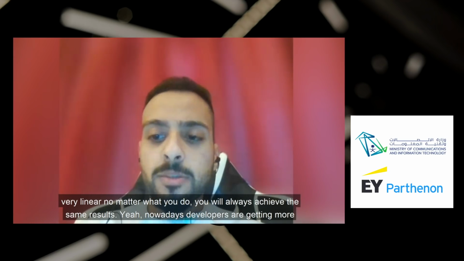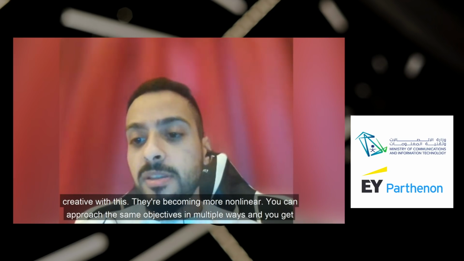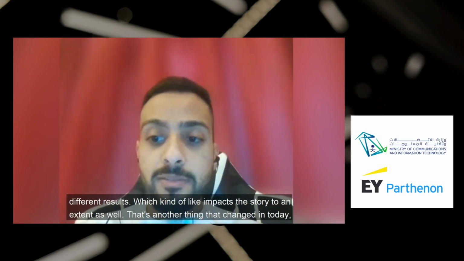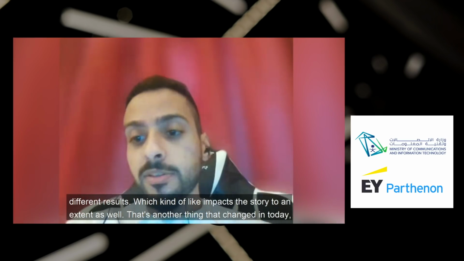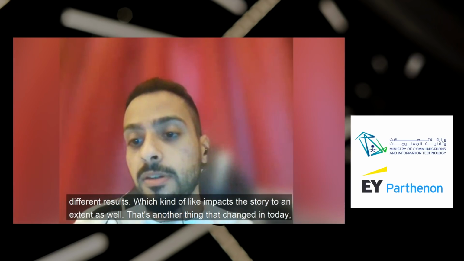Nowadays, developers are getting more creative with this. They're becoming more non-linear. You can approach the same objectives in multiple ways and you get different results, which kind of impacts the story to an extent as well. That's another thing that has changed today.